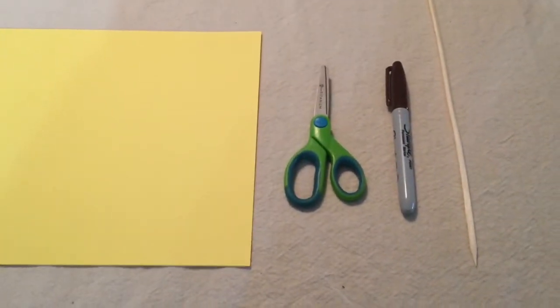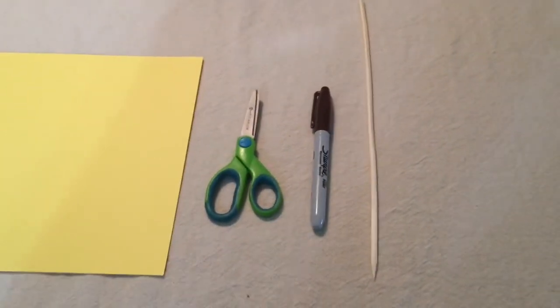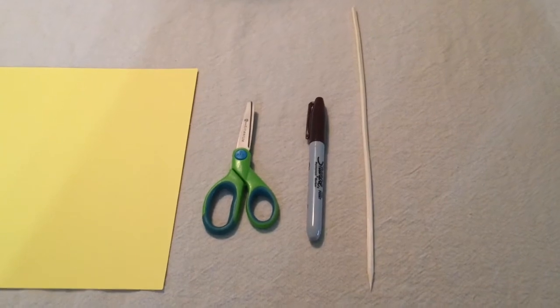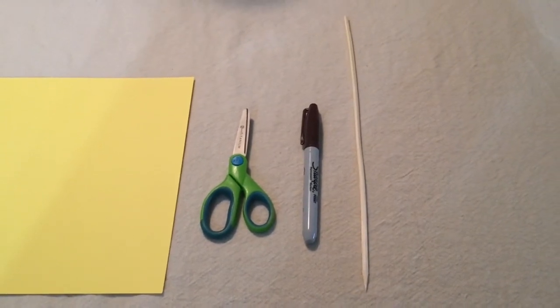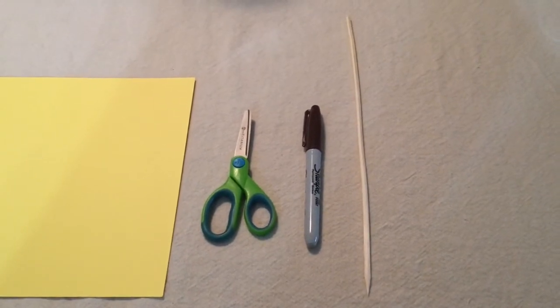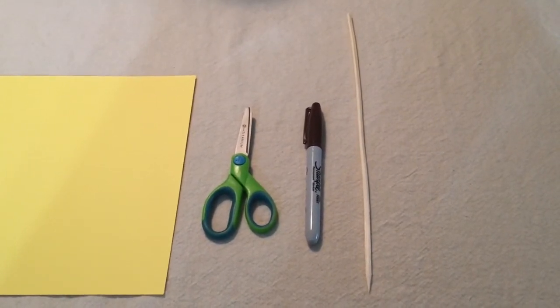You need some scissors, a pen, and something sharp and pointy. I just happen to have this barbecue skewer, so I'm going to use that. You could use a pencil with a sharpened point, or you could use a stick if the tip of it is very sharp.